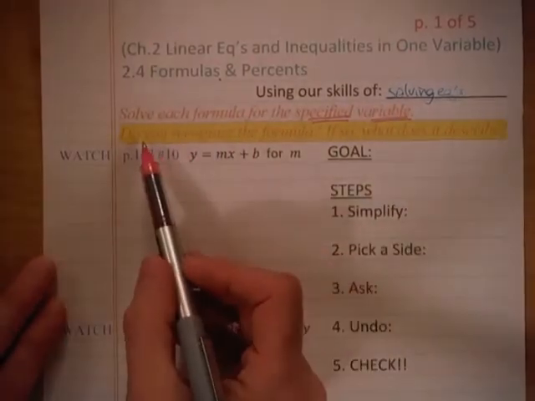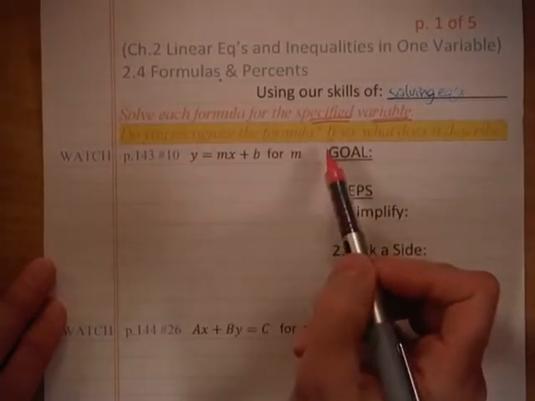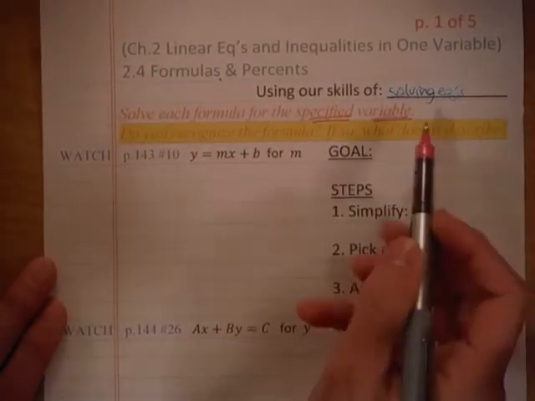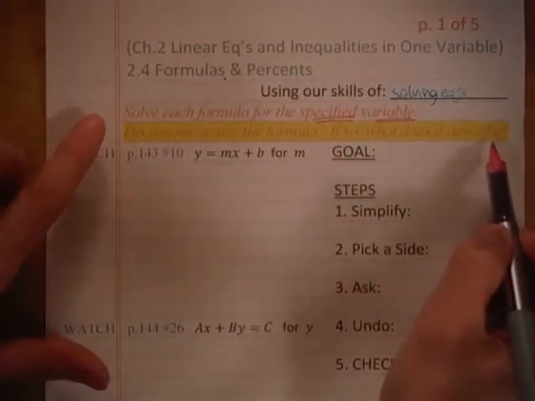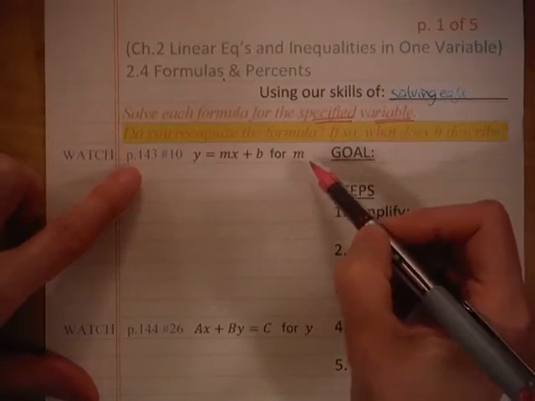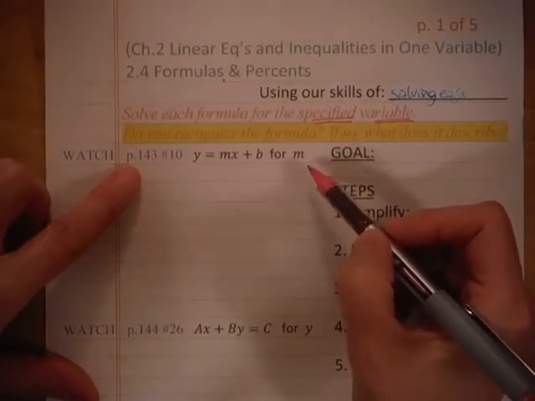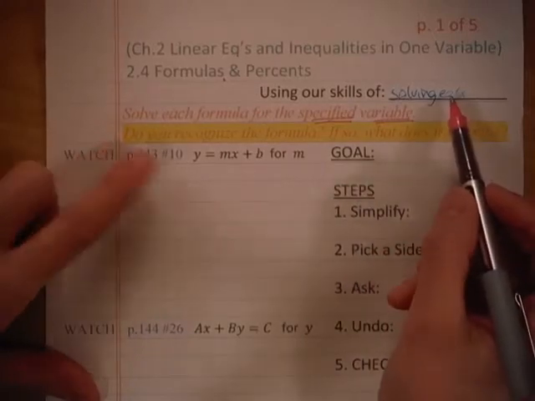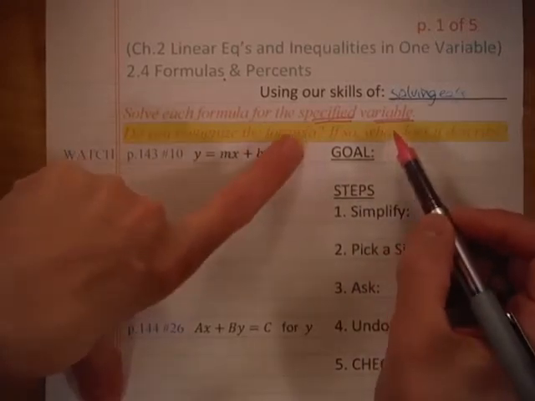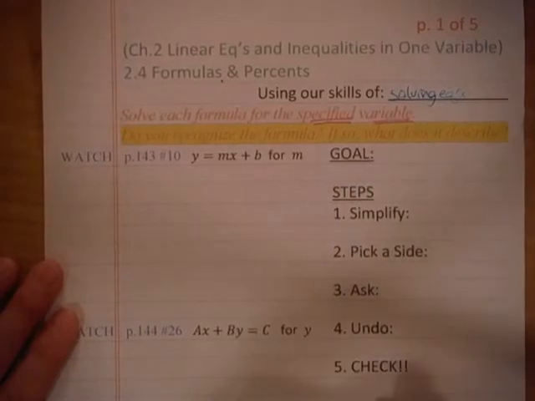The second part of the question is, do you recognize the formula? If so, what does it describe? Don't be too concerned about this part. It's just a way for the author to kind of plant the seed for some equations that you might see and use later on. But for now, we just want to practice our skills for solving an equation, this time for a specified variable. So the steps are going to remain the same.